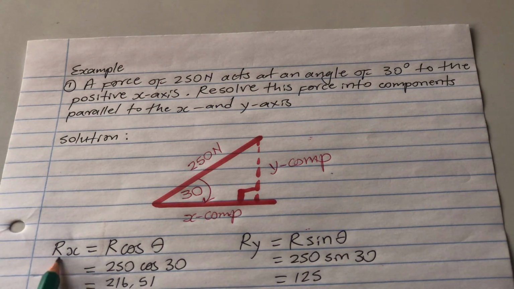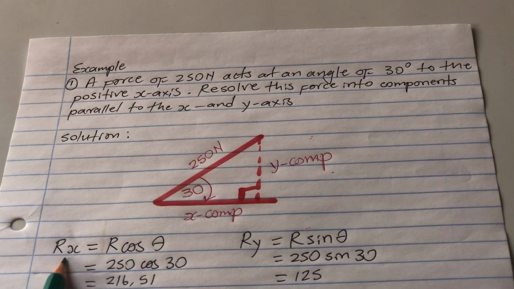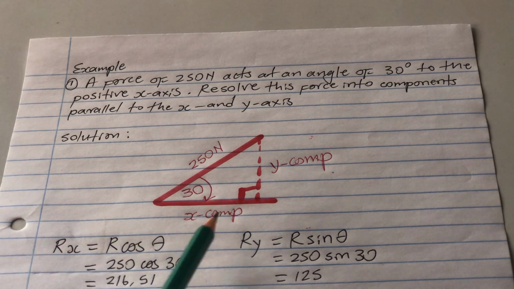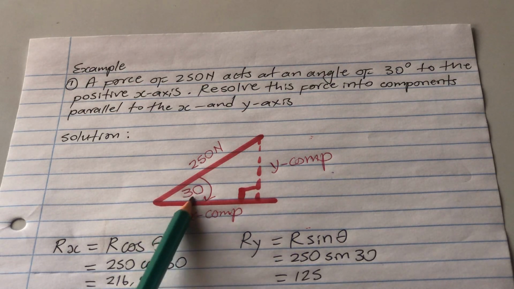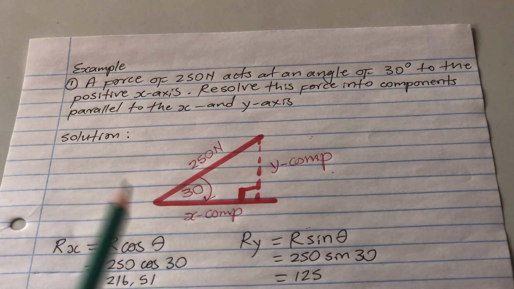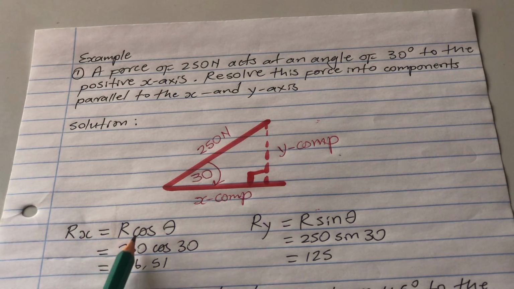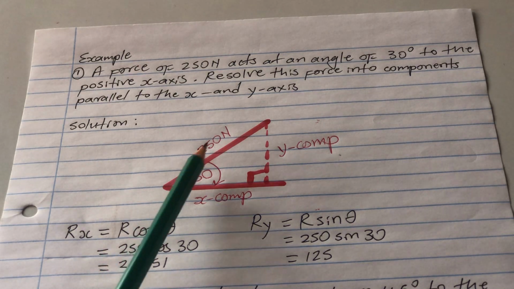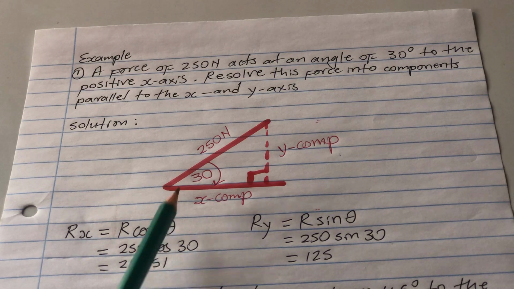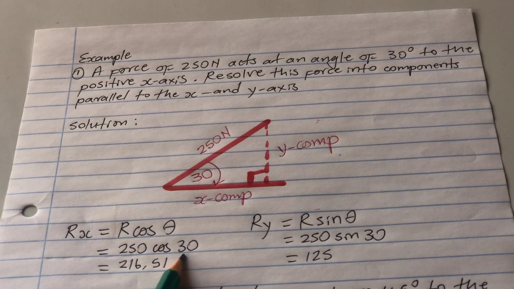Let's start by finding the x component. I've named it Rx. The formula for finding this x component, because it is adjacent to the angle, will contain cos. You can see that I've written Rx equals R cos theta. The value of R is 250, so I've put 250 here. Cos 30: in place of theta, I've put 30. Then using the calculator, we will get the following answer.